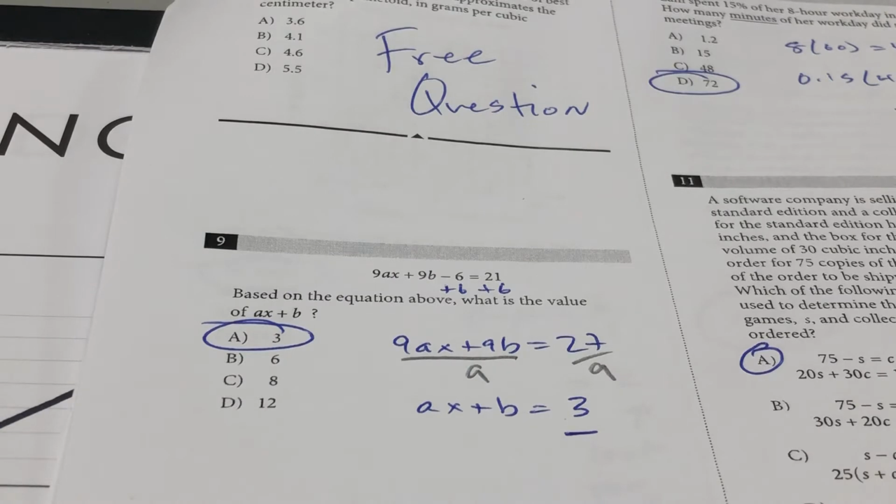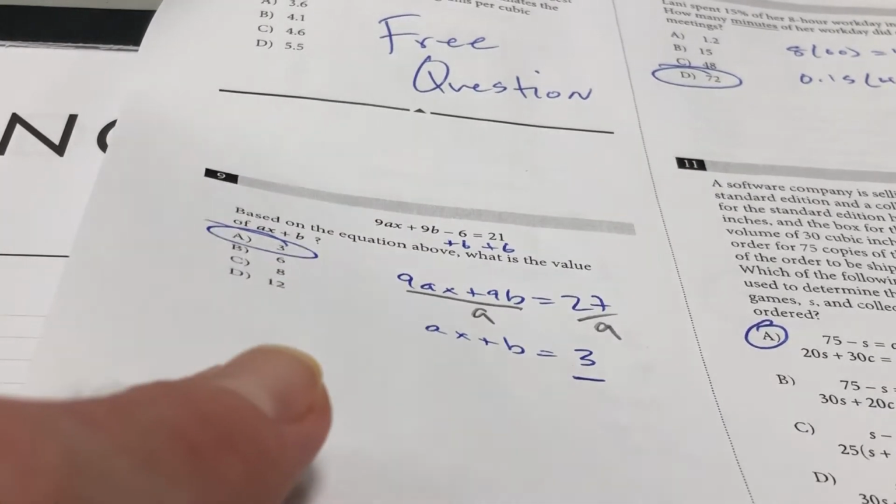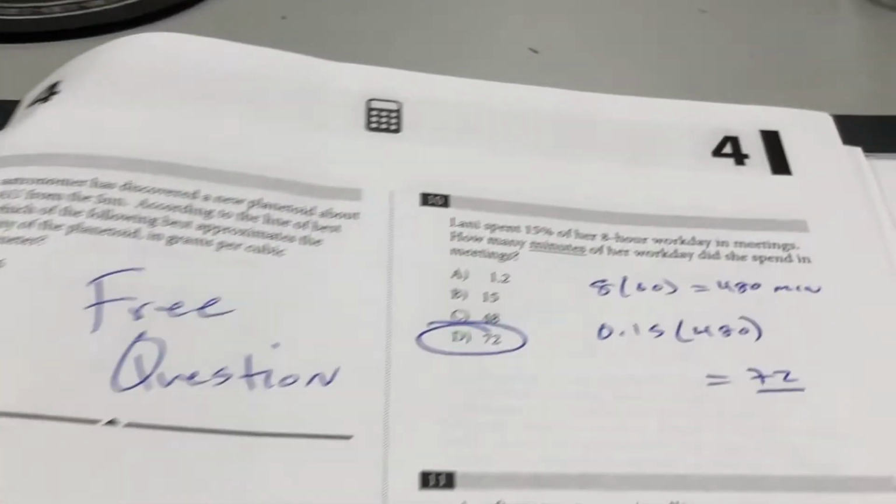Again, you guys might have already done this question. Who knows? But here are the answers for everything after that one we started with.